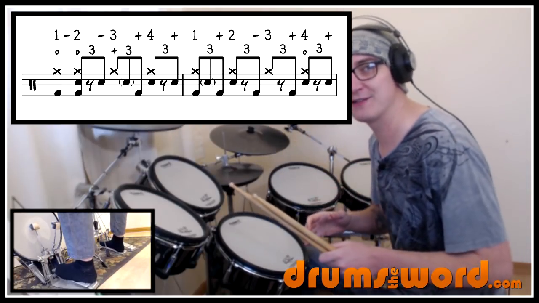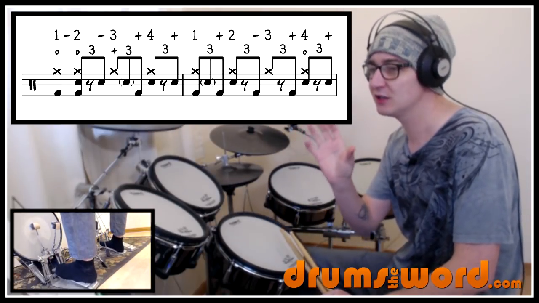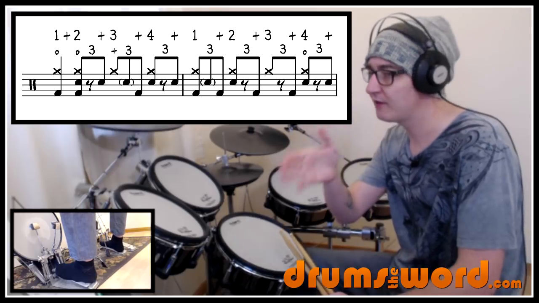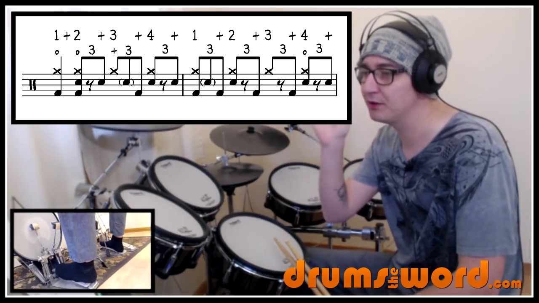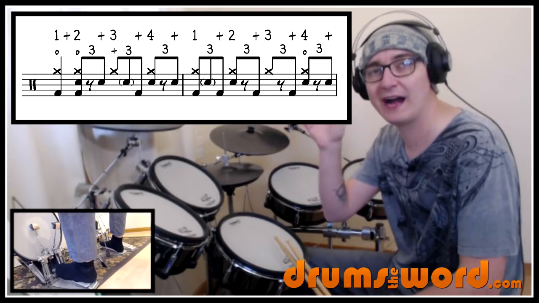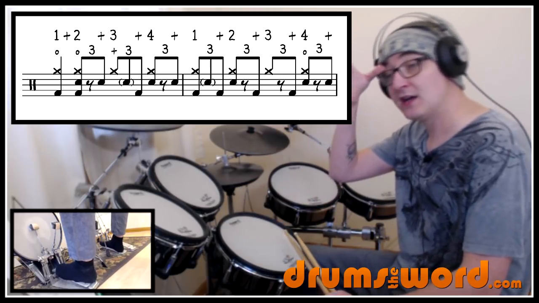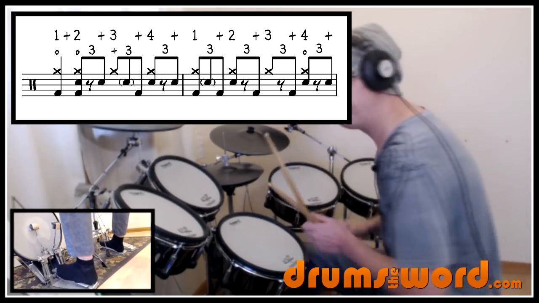It's a bit of a mouthful to count out loud, but you need to be able to count it out loud slowly to get the feel. If I was to count the bar, 1, 2 and 3 triplet, 4 and 1 triplet, 2 and 3 and 4 and. That's what I'd choose to count. So let's try and play it a little bit faster now.